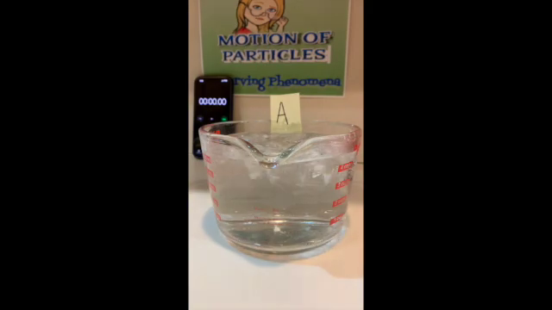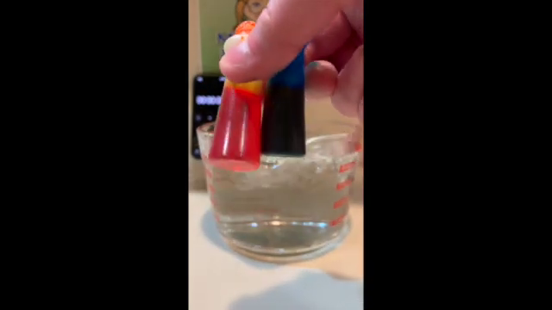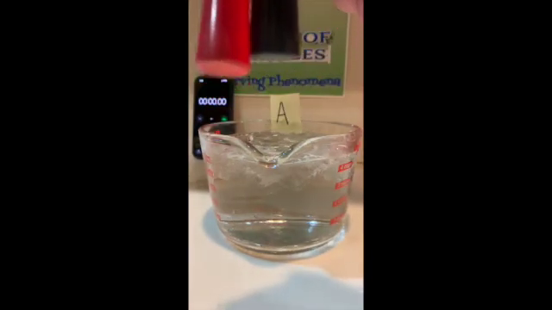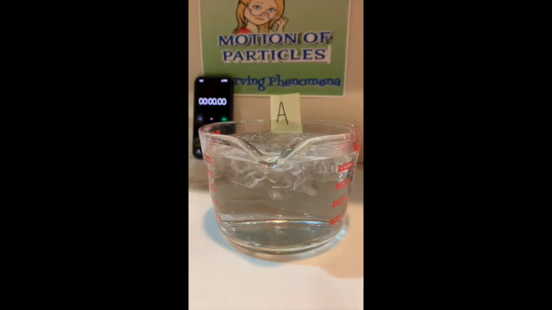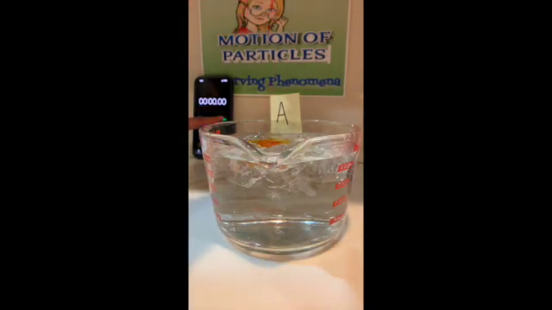So we have our nice cold water, and I'm going to ask you to predict how many minutes, how many seconds do you think it will take for my yellow and blue food coloring to mix and make a beautiful green. Go ahead and type that in. Are you ready, timer? All right. There we go.